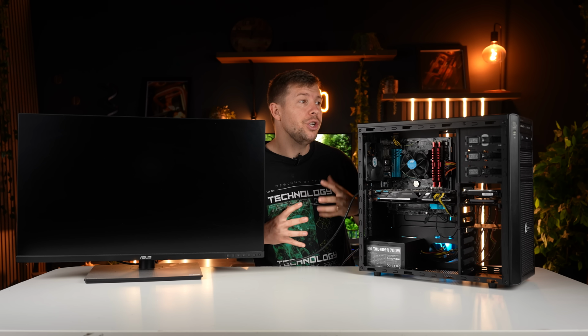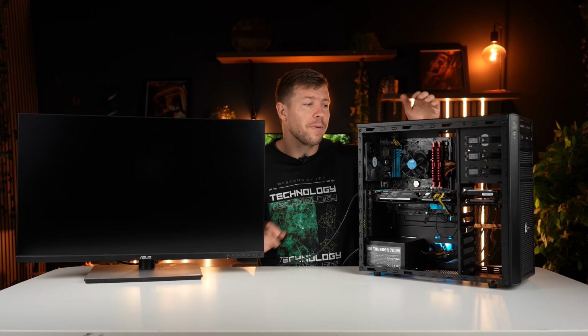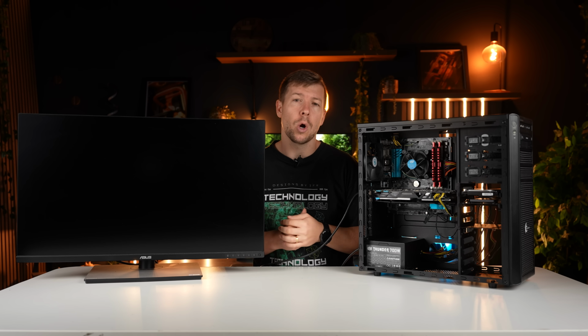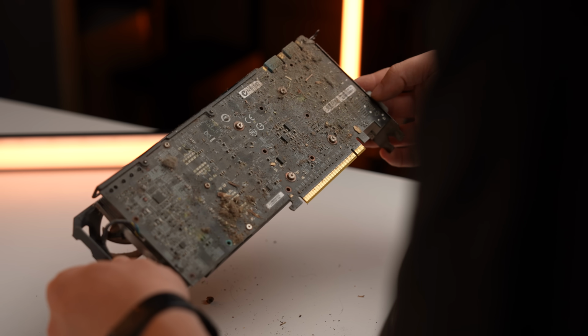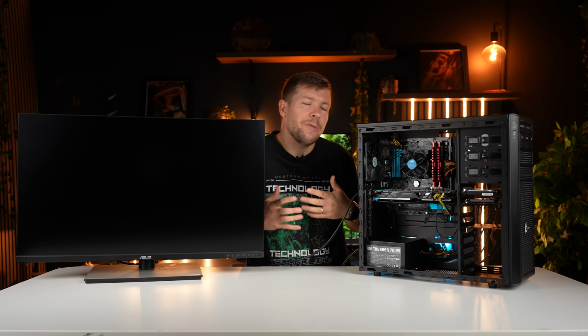I encountered a huge issue when cleaning this PC, and before doing any cable management, I want to make sure it works because I have a feeling it's not going to. The GPU had a load of corrosion on the back of it. It was quite evident that something had been spilt on it.